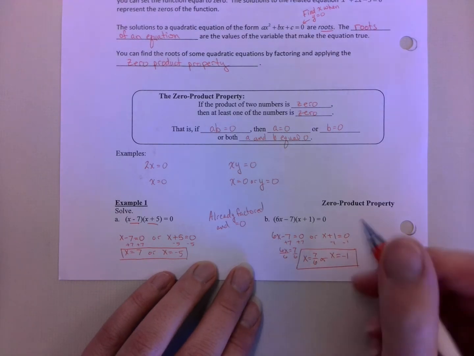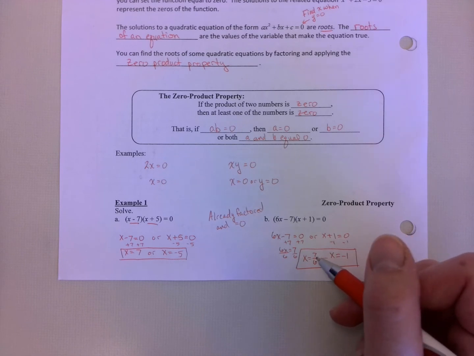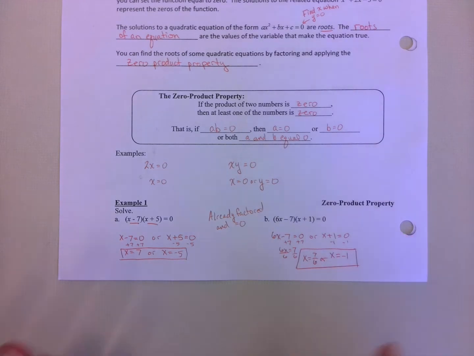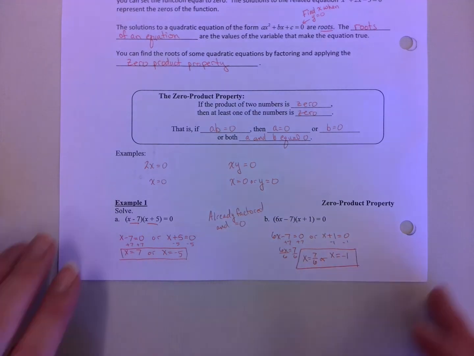And you could leave this as a mixed number, 1 and 1/6. You could leave the improper fraction or make it a decimal. Okay, so these were already factored and already set equal to 0. That's a big deal. So, next page.